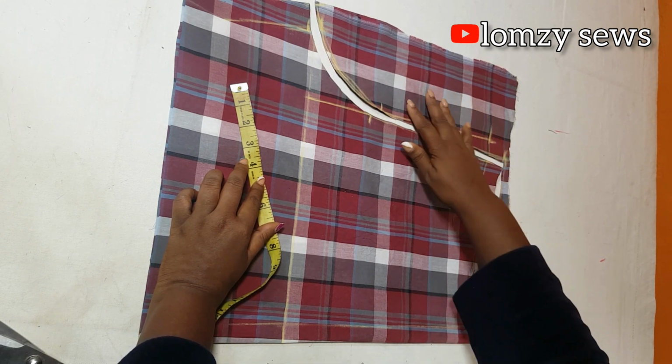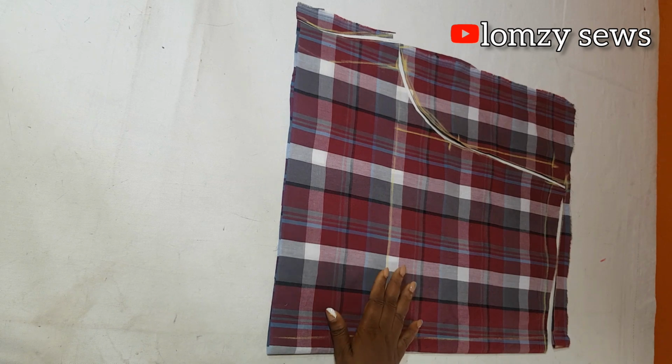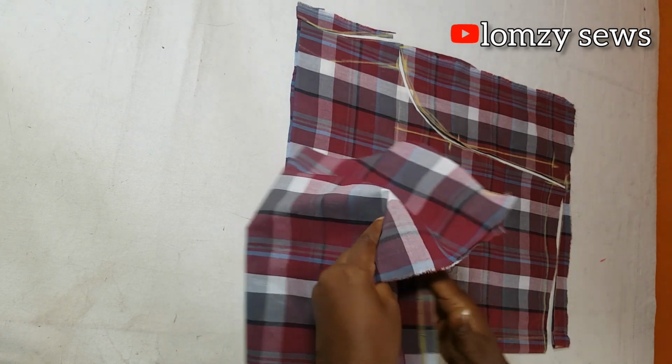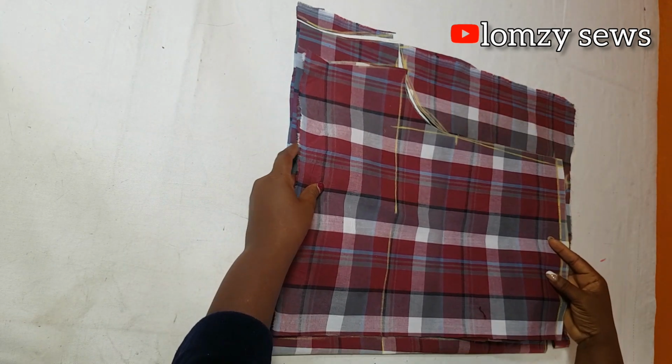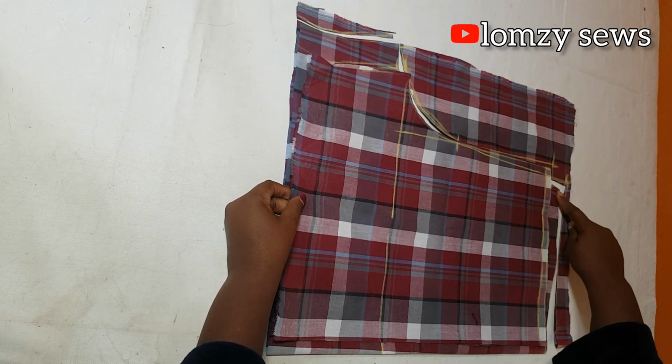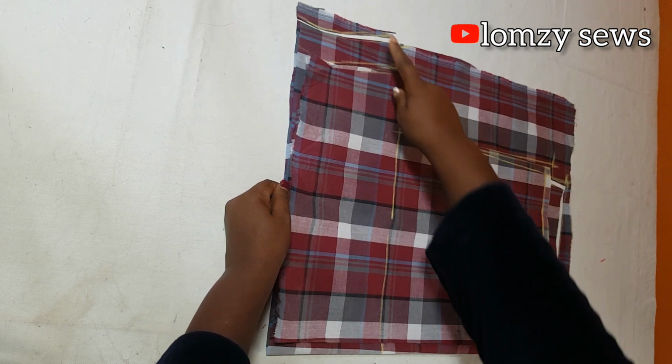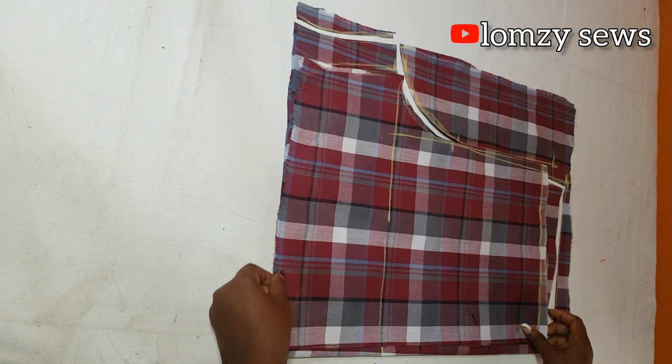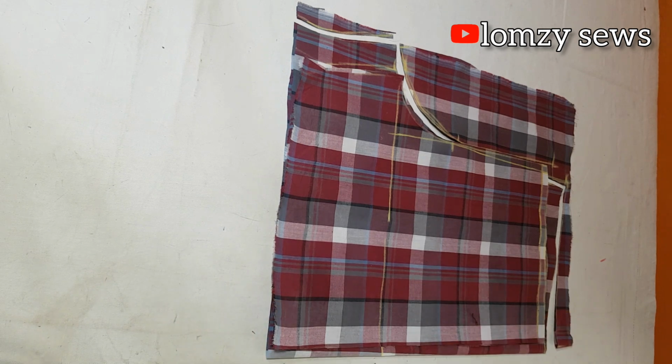I'm so sorry, I didn't know my camera wasn't recording. So let me place the front on it so that you understand where I increased for the back. So here I came up by 1.5. Can you guys see? I'm so sorry this went off camera.